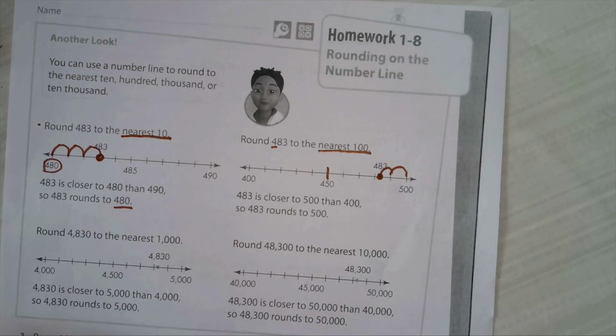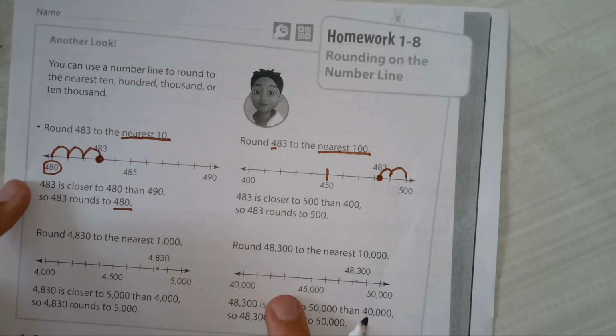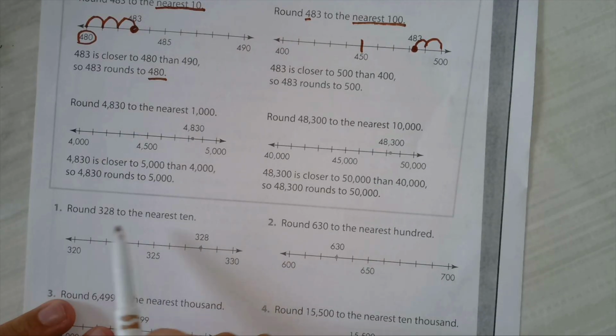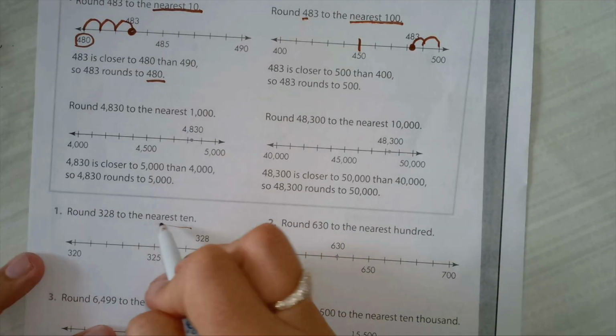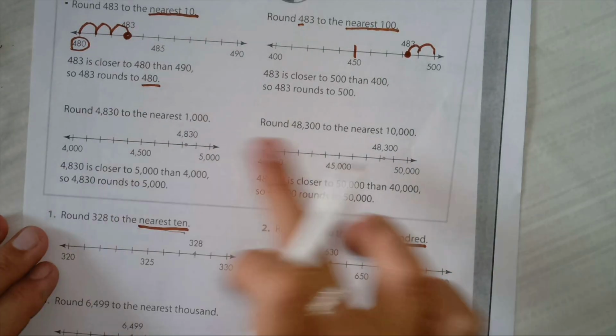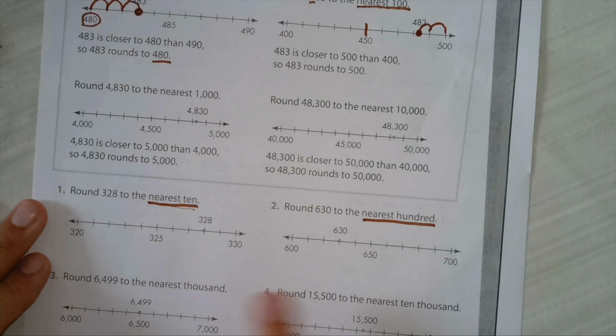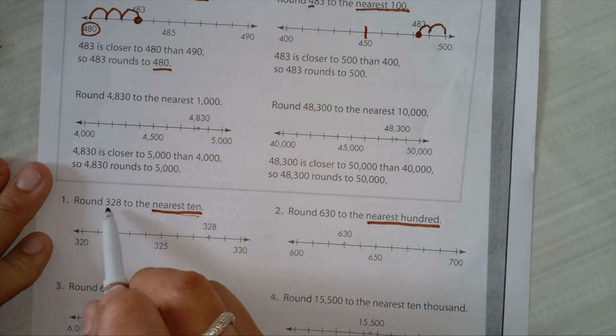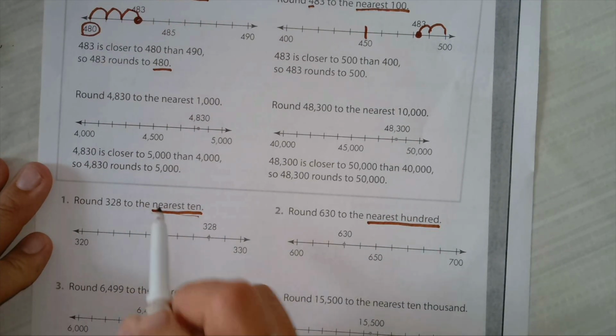Okay, I'm going to skip the next two examples because on here we have round to the nearest 10 and round to the nearest 100. I'll come back to these examples when we go to nearest 1,000 and nearest 10,000. Okay, so round 328 to the nearest 10.